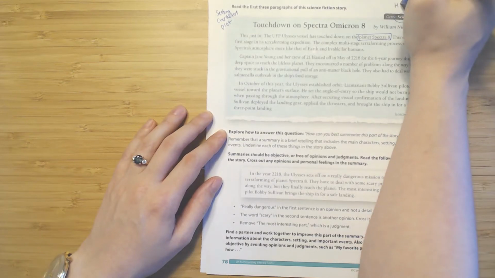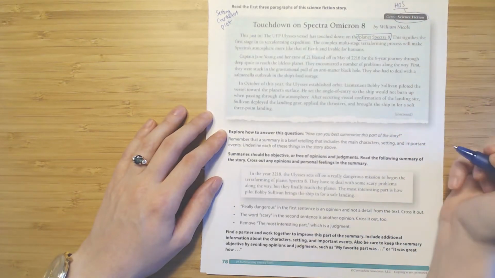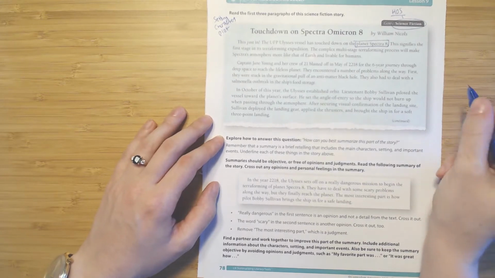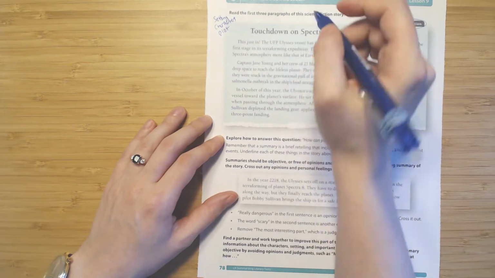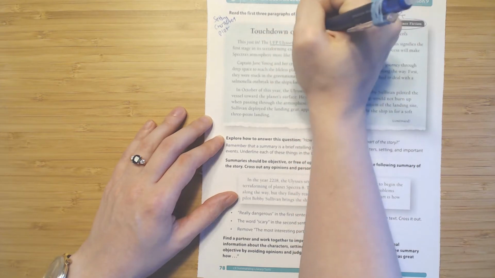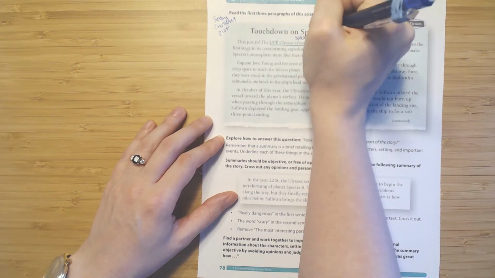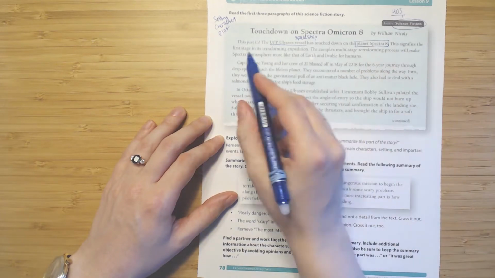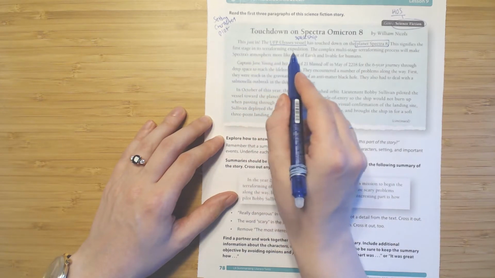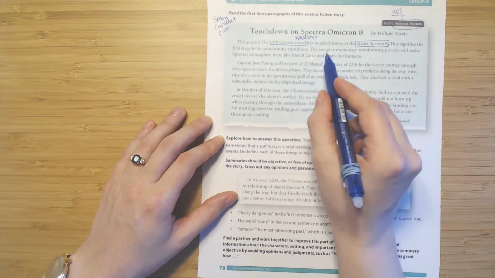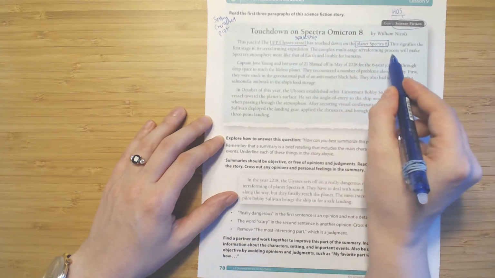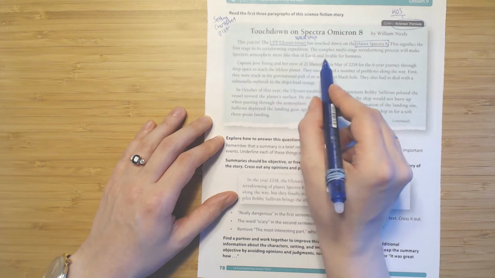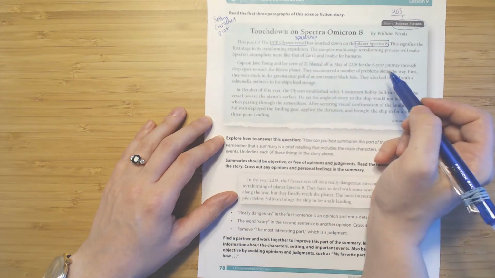So I'm going to be thinking about House of Scorpion, the book that we read this year that is also science fiction. So the UFP Ulysses vessel, I'm going to guess that's a spaceship, because then we're going to a planet. This signifies the first stage in its terraforming expedition. The complex multi-stage terraforming process will make Spectra's atmosphere more like that of Earth and livable for humans.